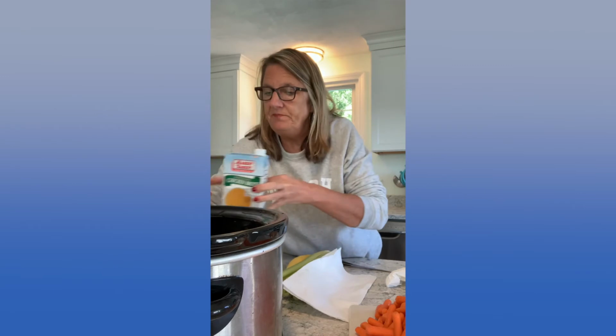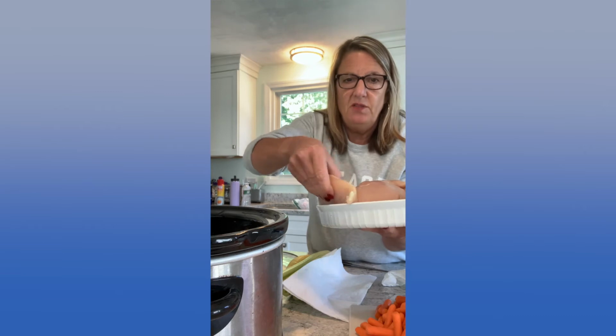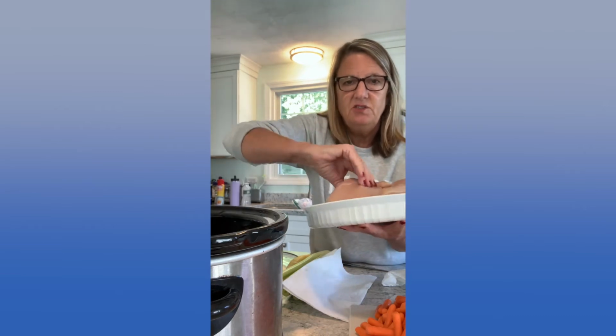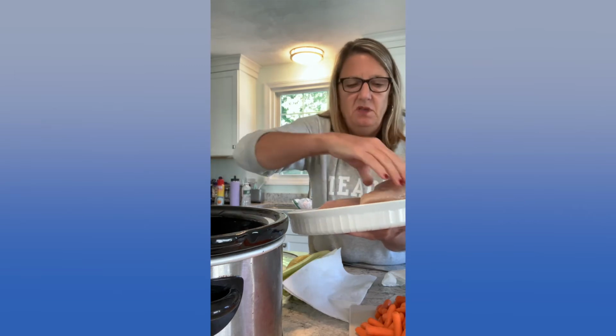Okay, then I take these chicken breasts. These are raw and they've been washed off because you should always rinse them with water. And I put them in the broth. Now nothing's turned on. It's just cold right now. I haven't turned anything on yet. Nothing's cooking.